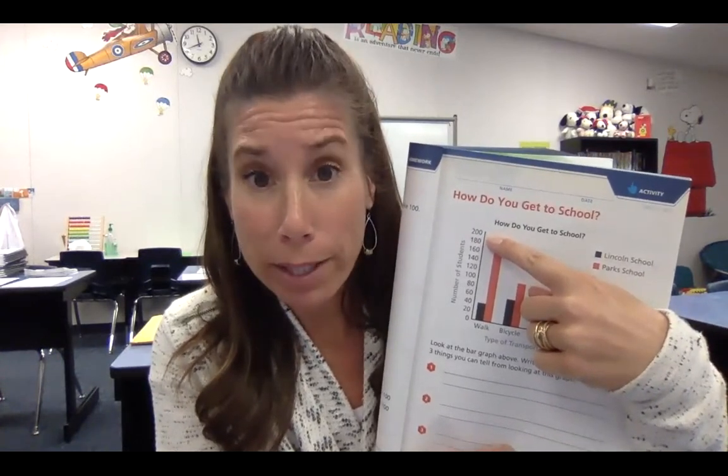Over here, it tells me the number of students. Wow, this scale goes all the way up to 200, from 0 to 200. But they didn't count by ones, did they? Nope, they counted by 20s. So they went 0 to 20, 20 to 40, and so on all the way up to 200. So what helps me, you guys, is to familiarize myself with the graph first before I start answering.